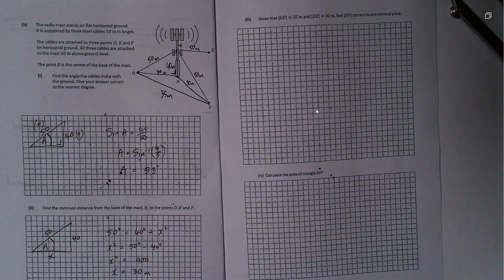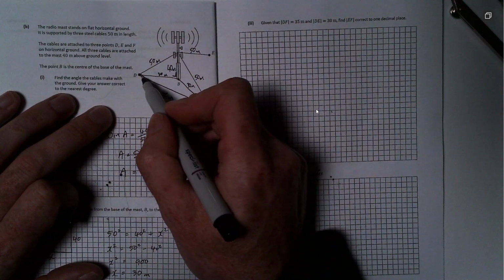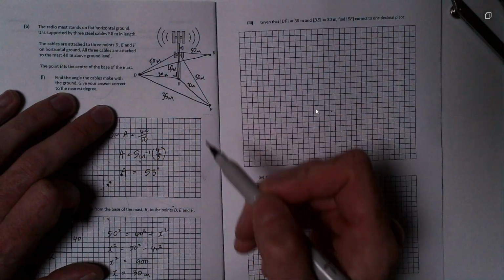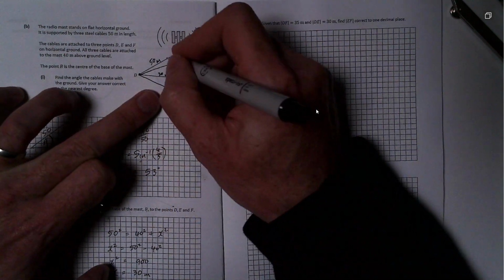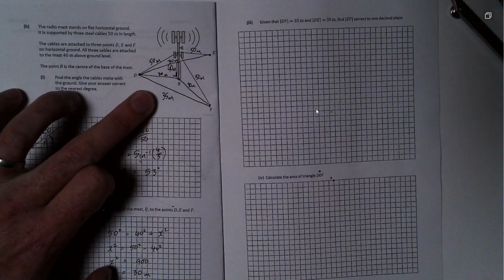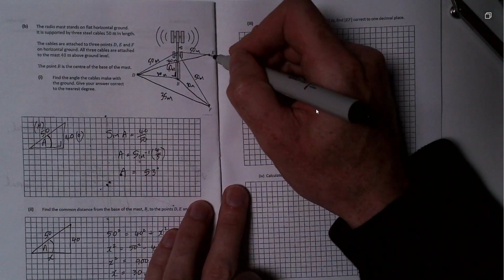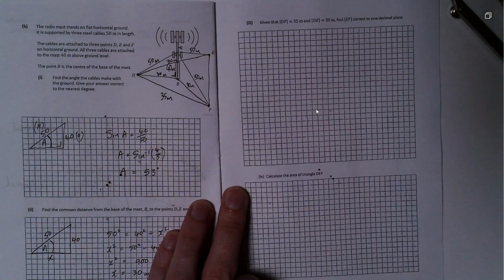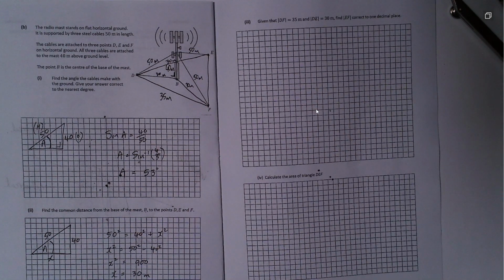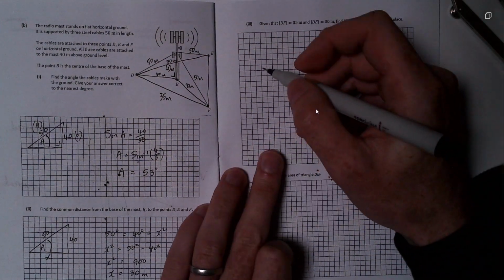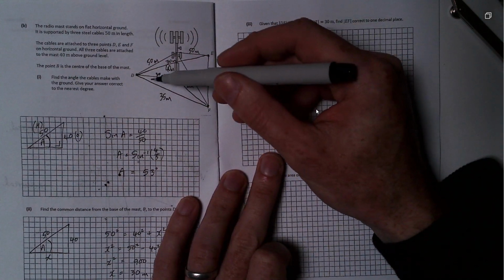EF, right. So the distance all the way across is 30 meters. I guess this is the quadrilateral FADO EGF. So we need to work out the angle all around here.